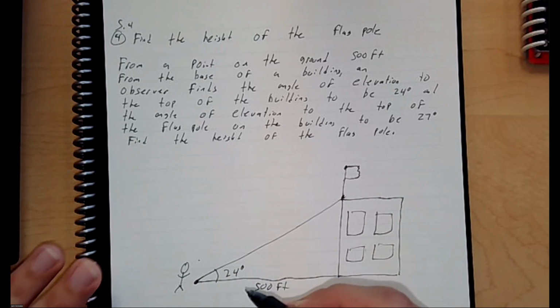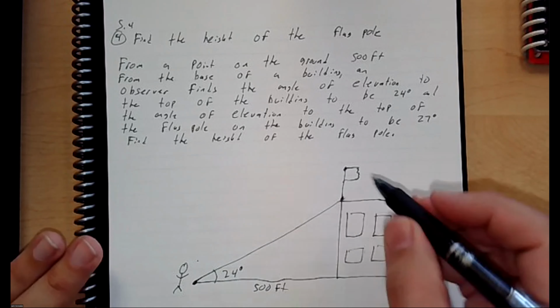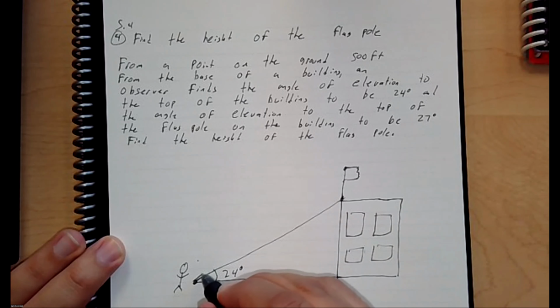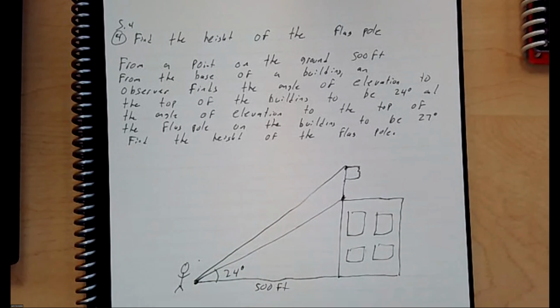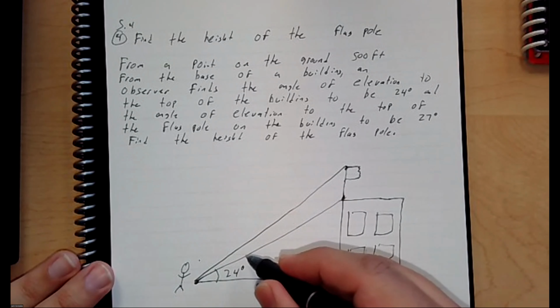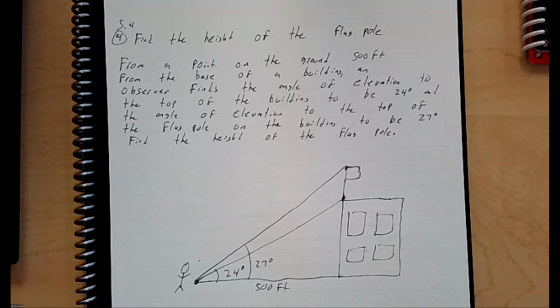Do you agree with that? Elevation, top. Then he does it again to the top of the flagpole. So that total is 27, so 3 more degrees higher.